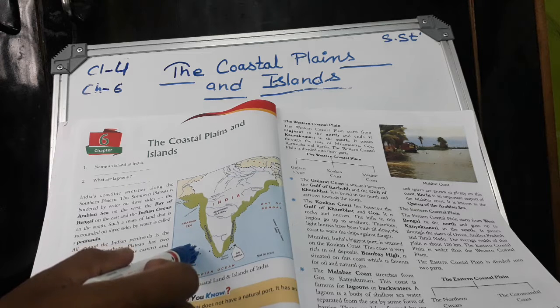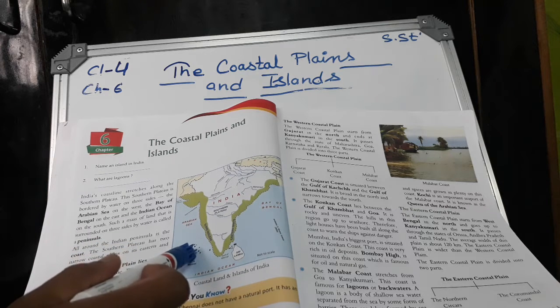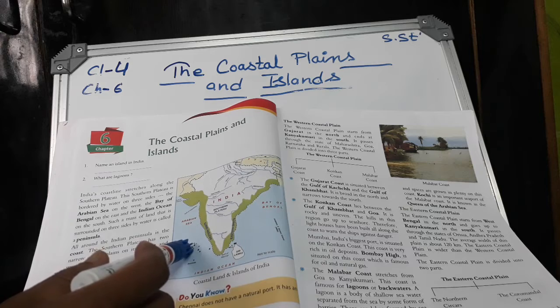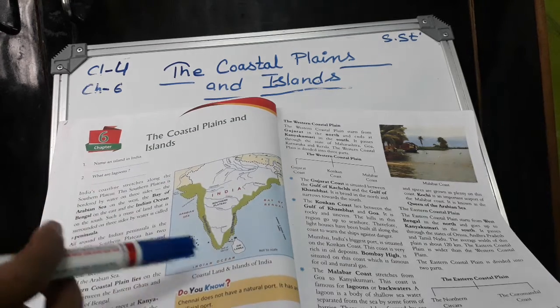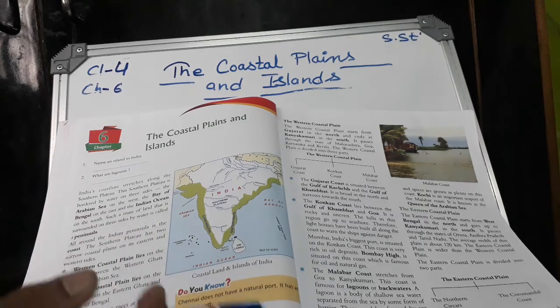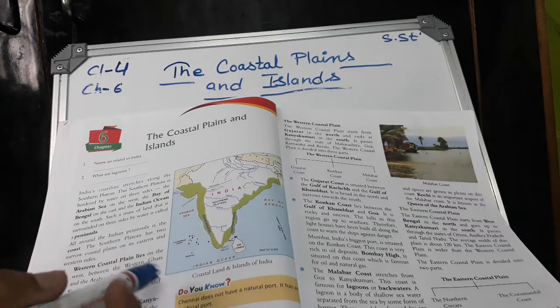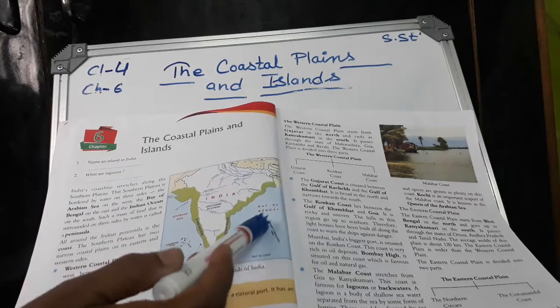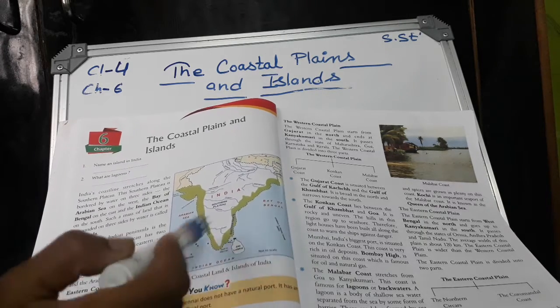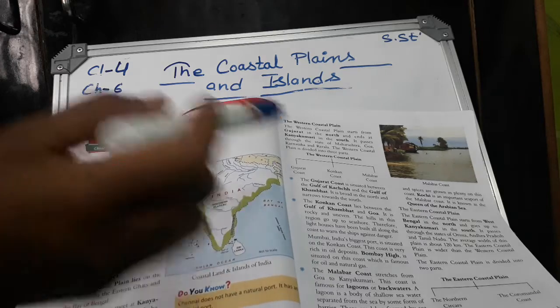And what is an island? Now see here, what is an island? An island is a land surrounded by water on all sides. A large stretch of land surrounded by water on all sides is called an island. Look here, Andaman and Nicobar and Lakshadweep. This is an island.